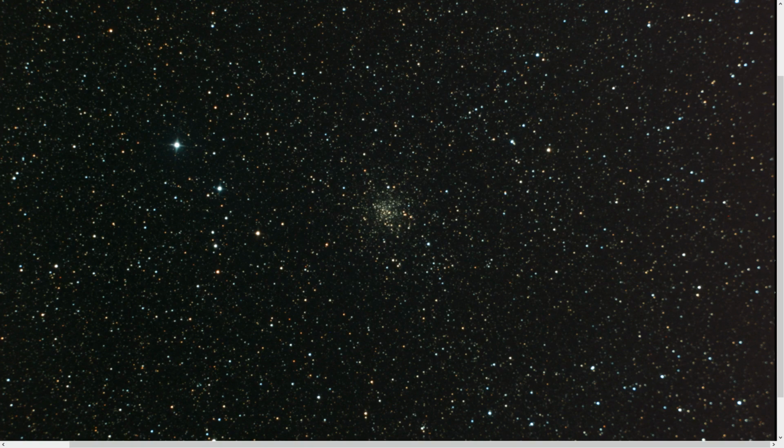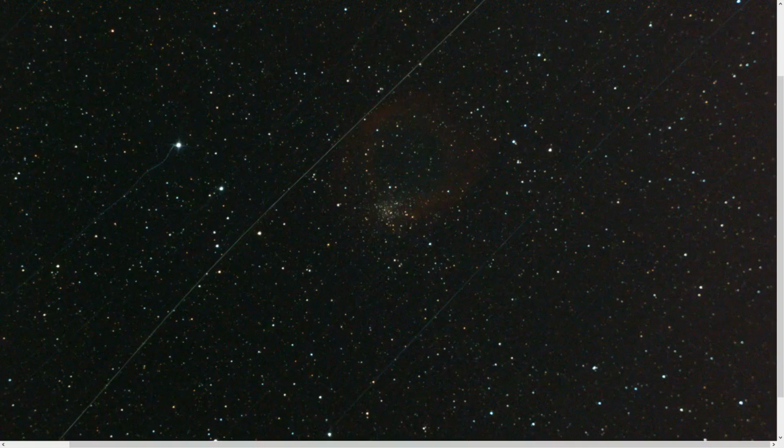And we will go to our next object. I will say this is going to be a planetary nebula. I'm not going to tell you which one yet. And we're going to go up to, let's do 45 seconds for this.